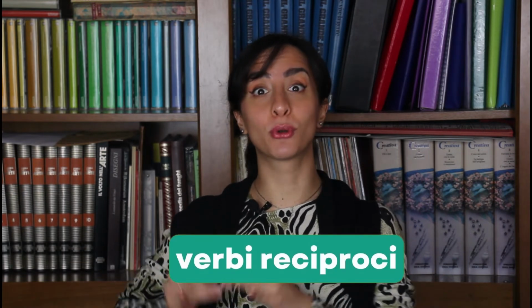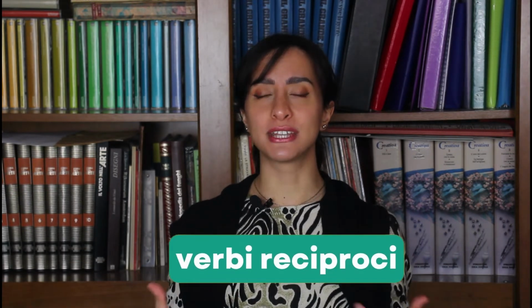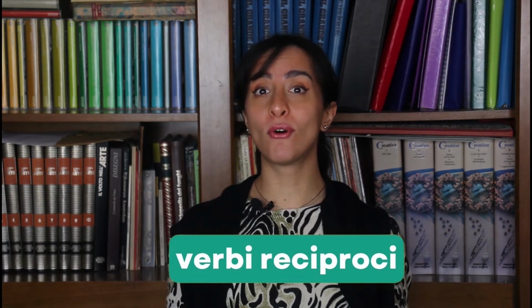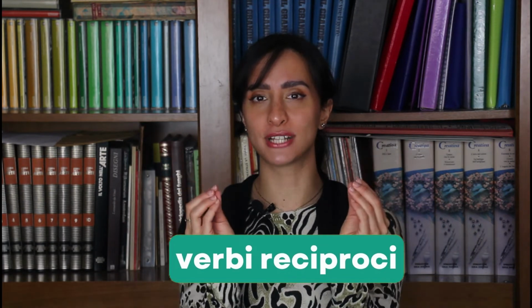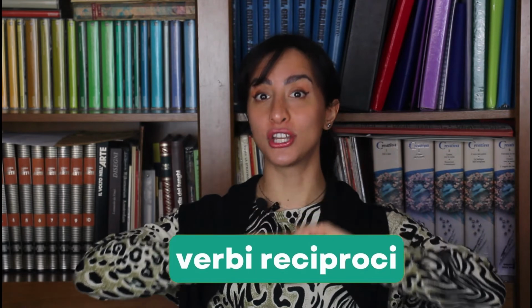But does this mean that a reflexive verb only refers to actions for which the subject is also the object of the sentence? This is not valid all the time. Included in the list there are also the so-called verbi reciproci, reciprocal verbs. So verbs that describe actions performed by two different subjects at the same time on each other.